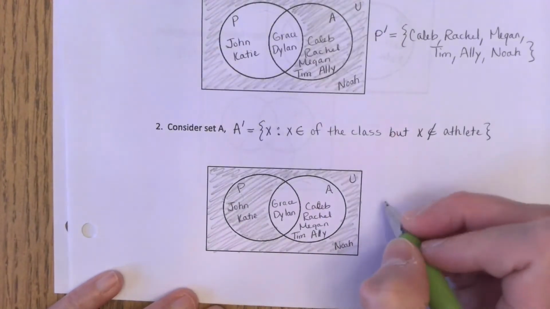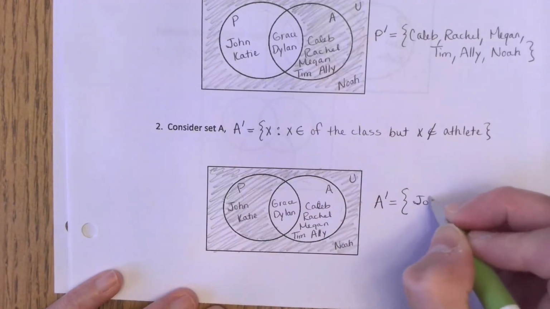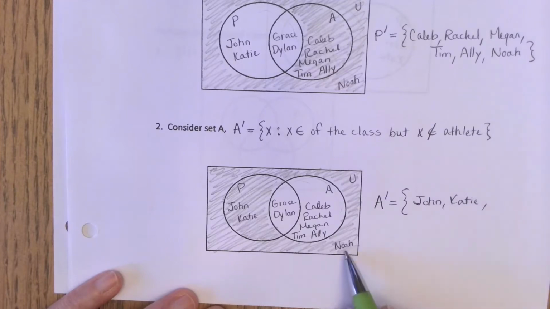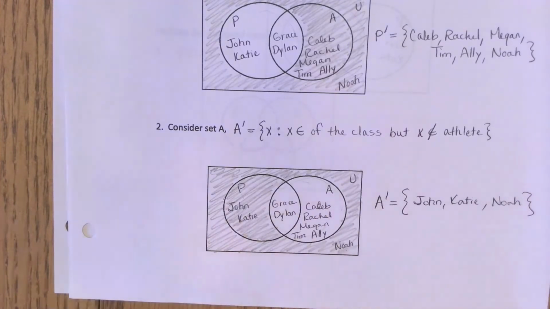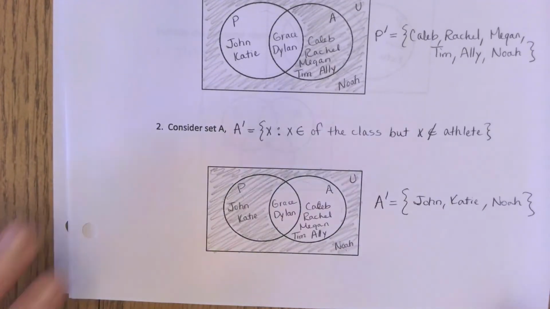And so if I'm going to list my A prime set, it's going to be everything that's shaded, none of these athletes. So it's going to be John and Katie. And Mr. Noah down here, that's my standalone. So there is A prime, the set of non-athletes, but included in that universal set.